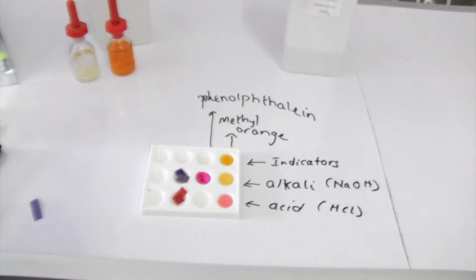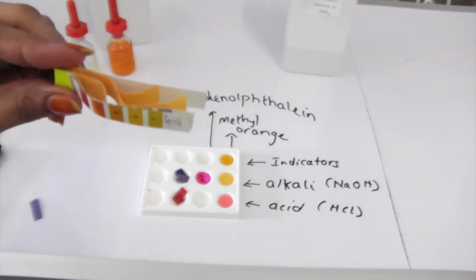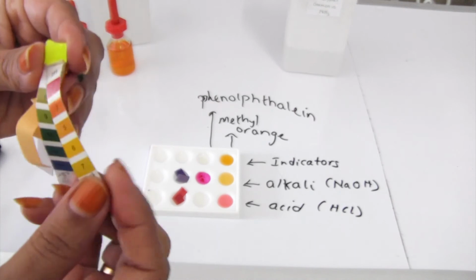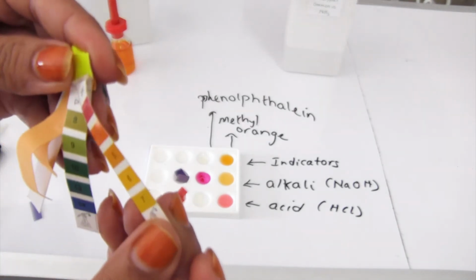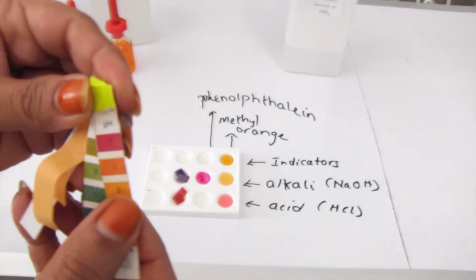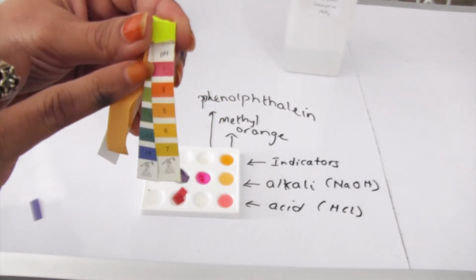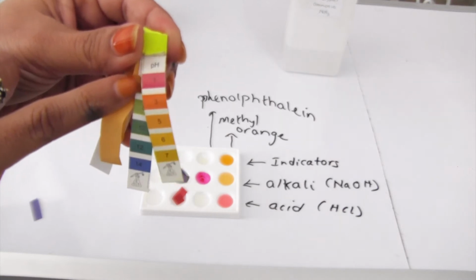Then the last one I want to show you is called the universal indicator. It's usually given like a piece of orange paper, and then we have some colors which state the pH value. So for example, if you can see it properly, if you have a pH of 1, which is really acidic, it's red.